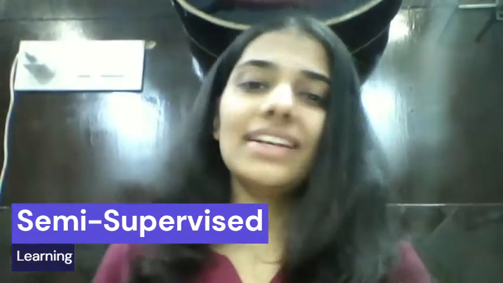Third one is semi-supervised machine learning. So what is this? As you all know guys, semi-supervised is something about supervised machine learning plus unsupervised machine learning. In this, labeled data and unlabeled data are both included, right guys? So these are about supervised, unsupervised and semi-supervised learning.